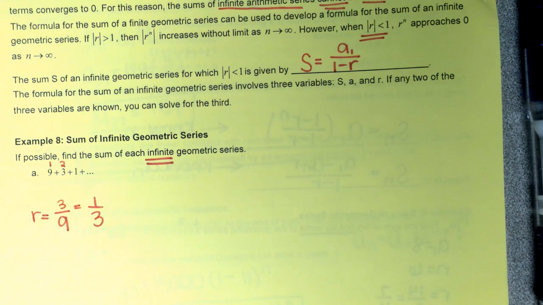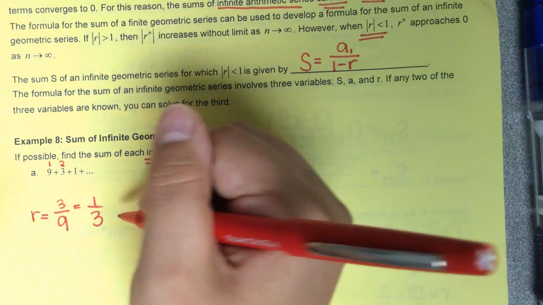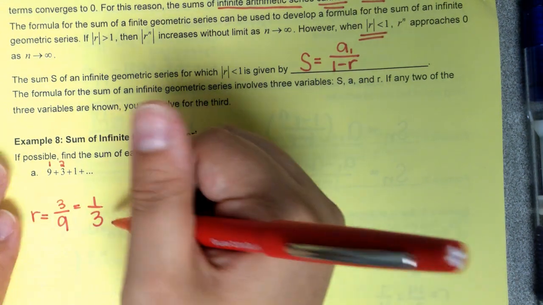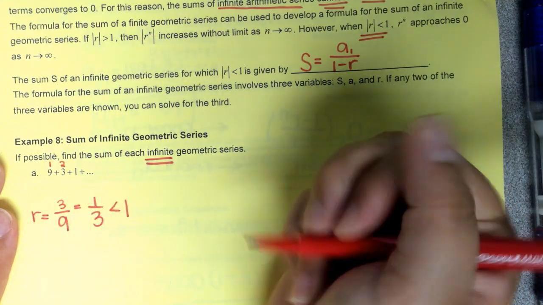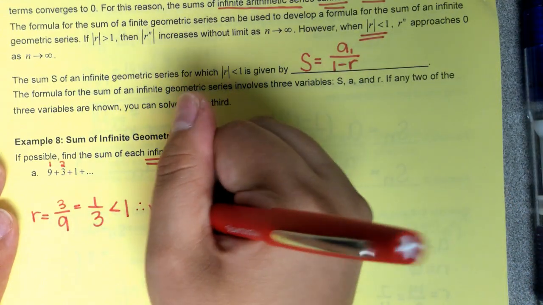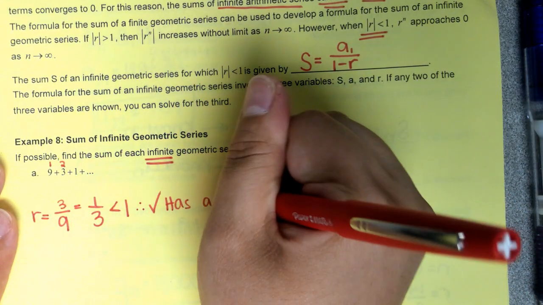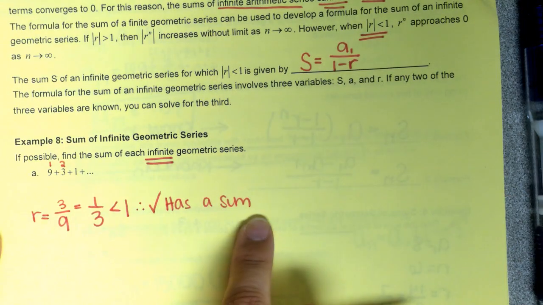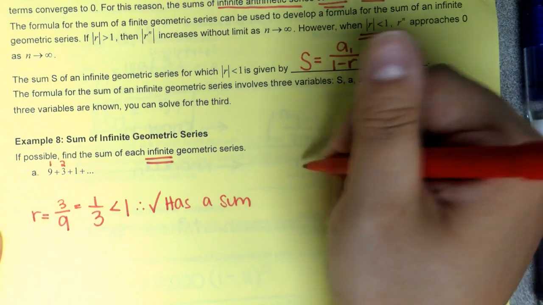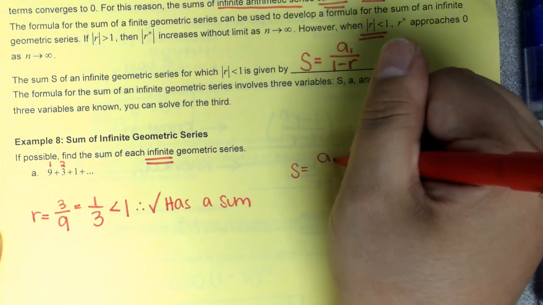The second thing you need to do is figure out, is that greater than 1 or less than 1? That is less than 1. Therefore, it has a sum. You must show work on this part for full credit. Now that it has a sum, what can I do? I can plug into the formula.